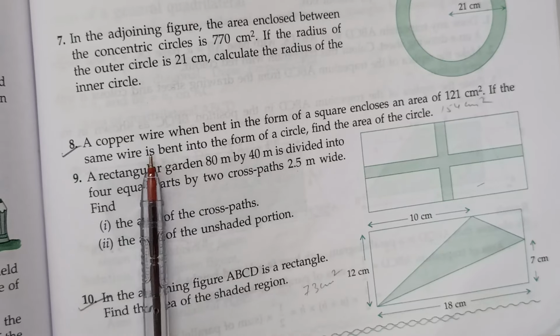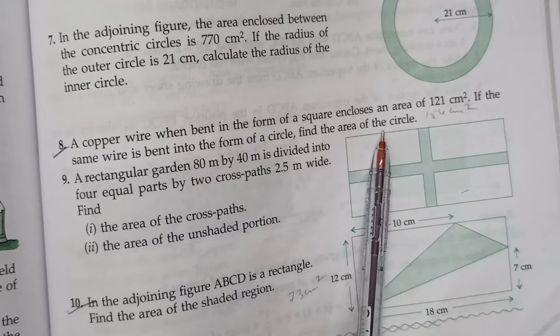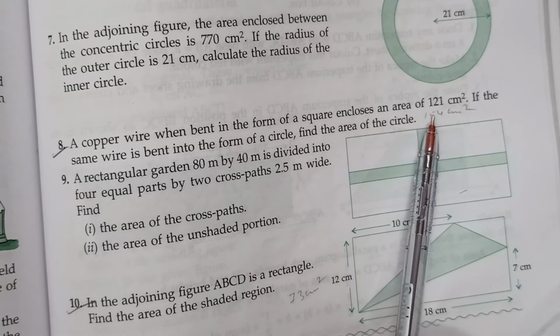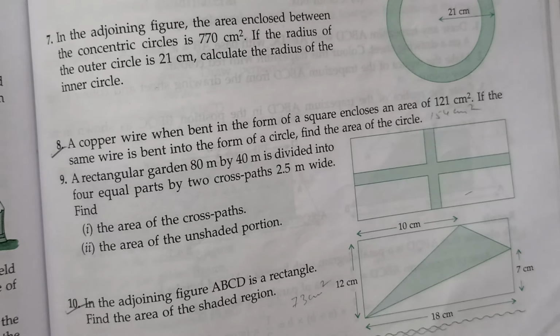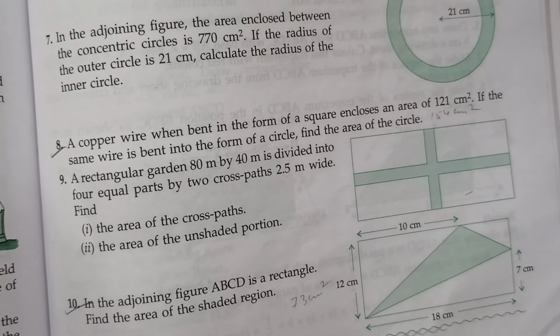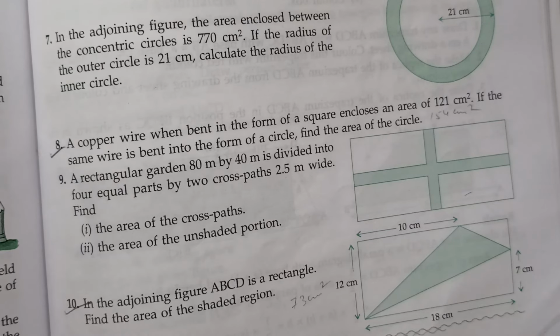So a wire is there which is in the form of a square whose area is 121 centimeter square. Now the same wire, you see, when you take a wire, it is straight, isn't it? With that wire you can make any figure you want. You can make a triangle, a square, a circle, and so on. So here this copper wire, first it was used to make a square, and then that same wire was bent in the form of a circle. And we have to find out the area of the circle. So first of all, we will find out the perimeter of the wire.